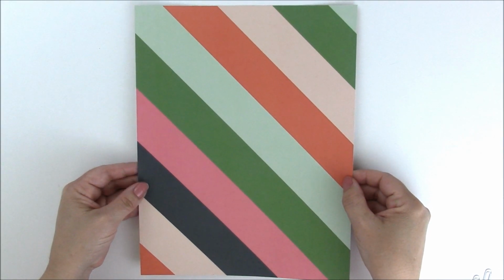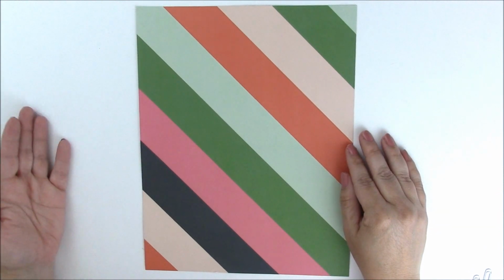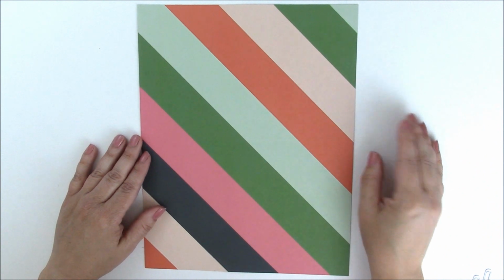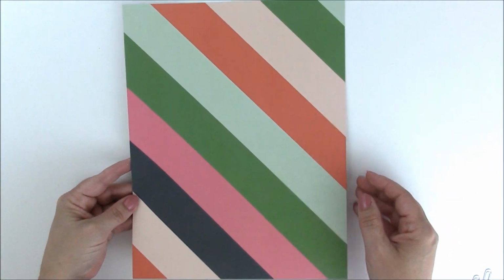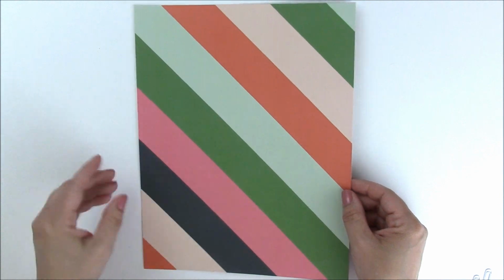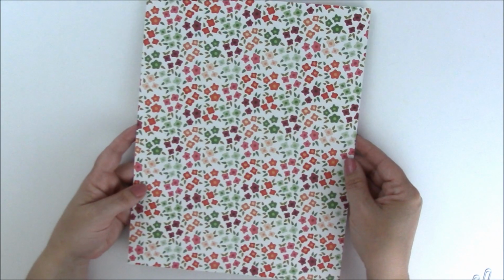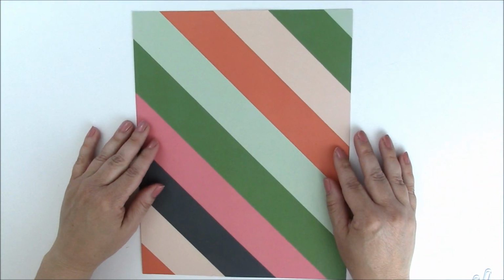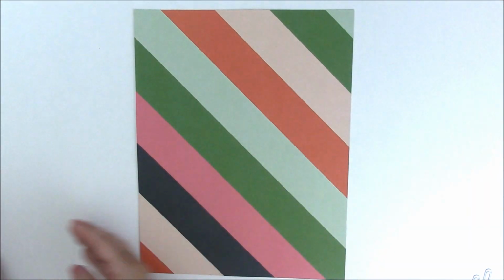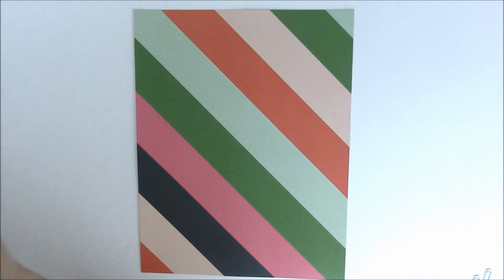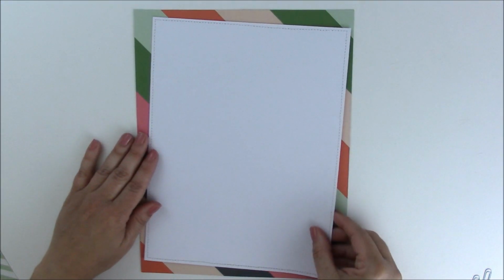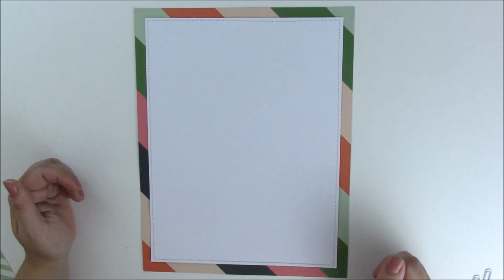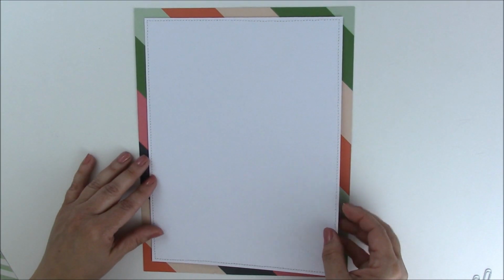So the card, if you noticed and can rewind and look at it, had an edge of color. It actually had two edges of color. So I took a My Mind's Eye pattern paper and cut it down to 8.5 by 11. And I love the diagonal stripes on this. It does have a beautiful floral on the other side. But this is going to form the background of our page. Now look how subtle and beautiful the edges look when I place a white piece of cardstock on top. You can just see the hint of color, but it's really tropical and bright.